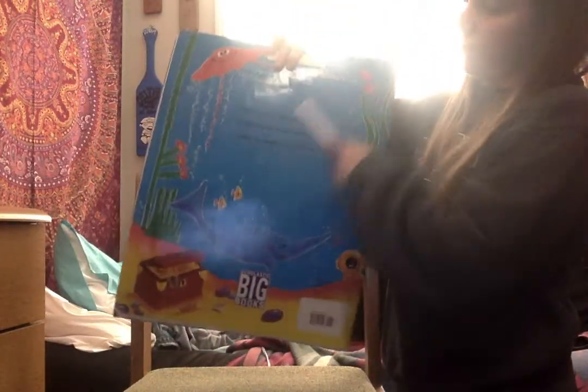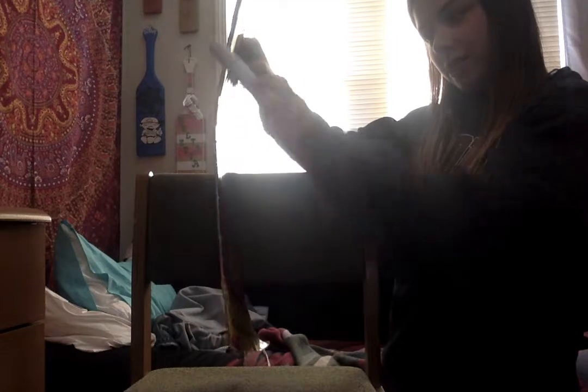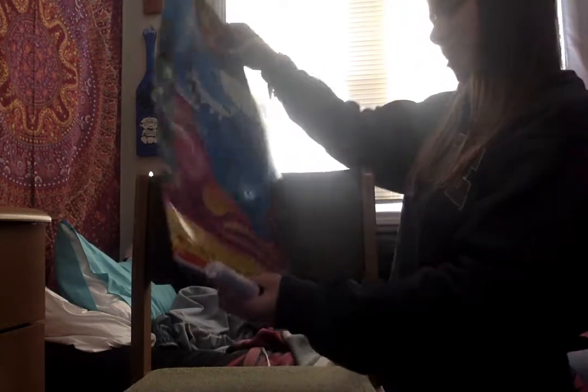The cover, good job. Now what's this part called? This is an easy question. Yeah, the back, that was an easy one, but this one's kind of more hard. What's this part of the book called? We said it the other day. Yeah, the spine, good job.